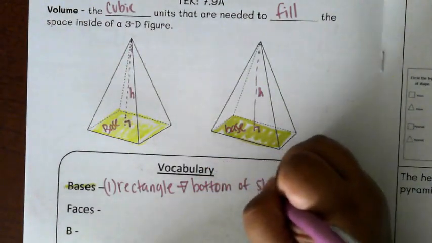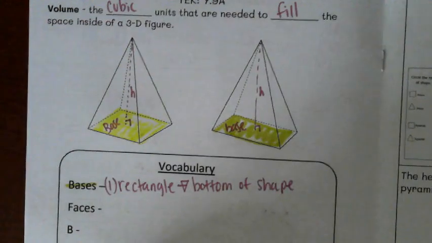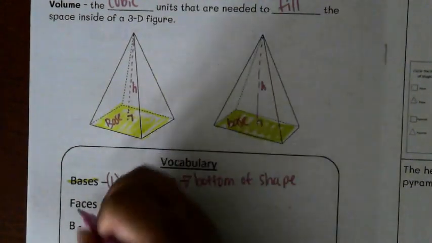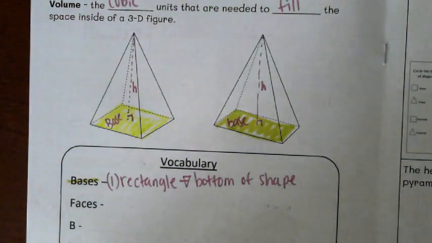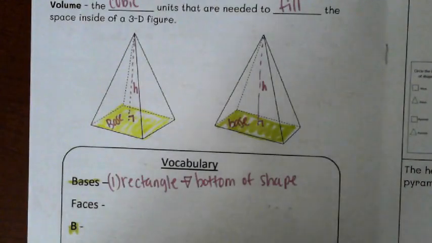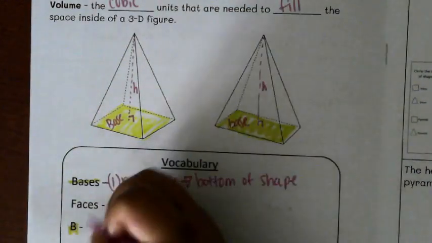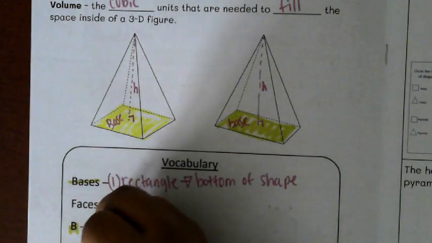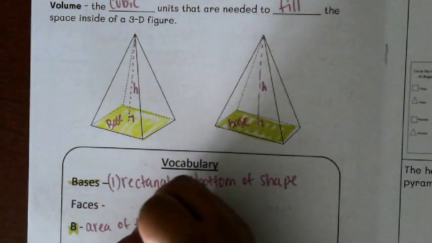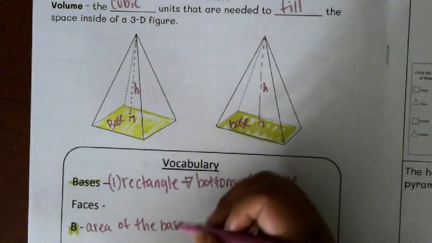Now let's talk about big B. Big B stands for area of the base, and you can find that by doing A equals base times height.